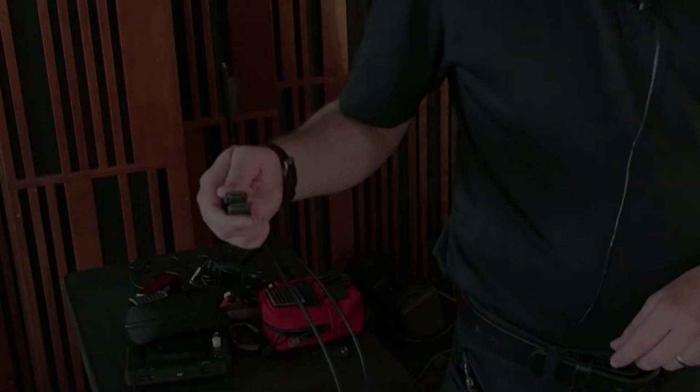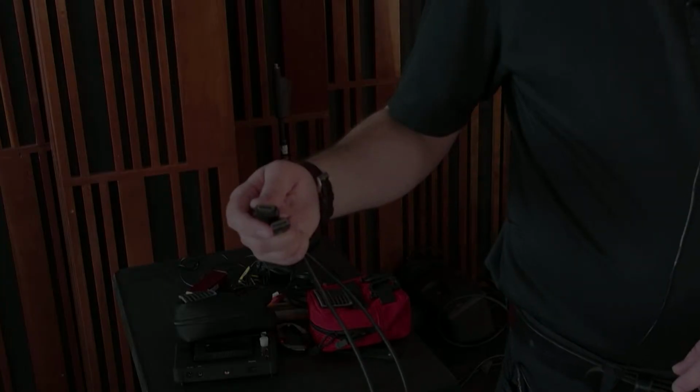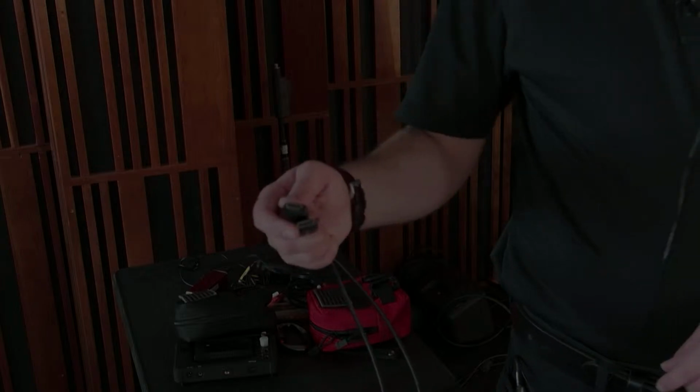All right. So top is HDMI, bottom is DisplayPort. If you see this, don't force it, because you'll break something. That's why we're here, learning this.